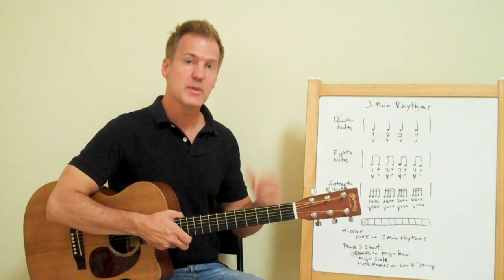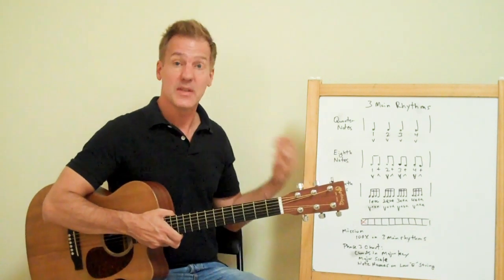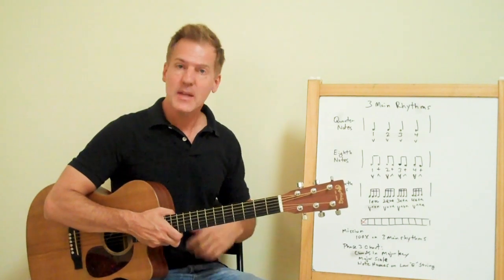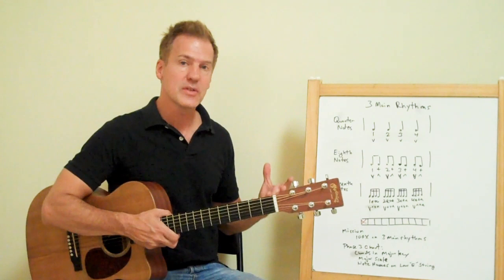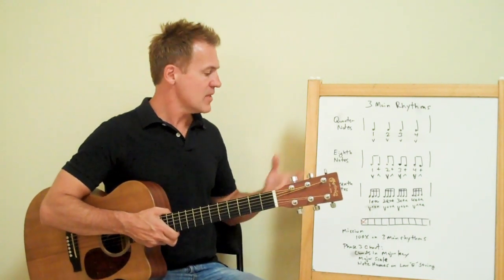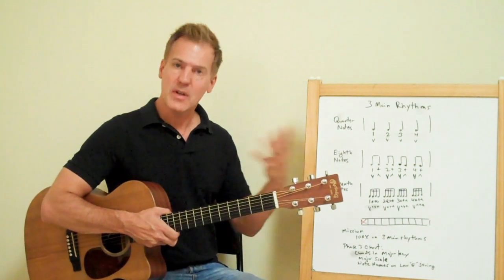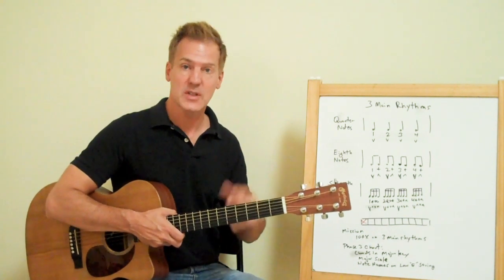to count most music. And they are, again, quarter notes, eighth notes, and 16th notes. So depending on the song that you're learning or writing, you're going to count the song or count out the rhythms using either quarter notes, eighth notes, or 16th notes. You've already learned a little bit about how to do that, and now we're going to learn how to do that specifically for the guitar.